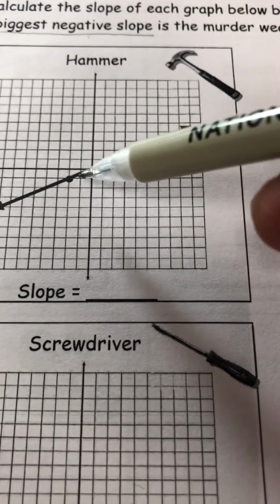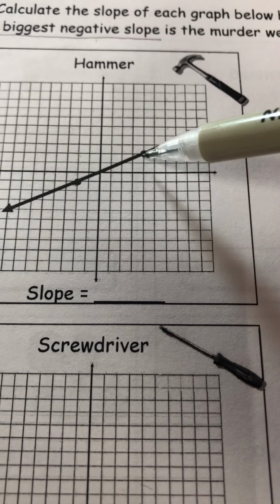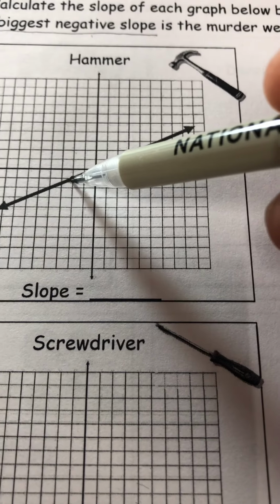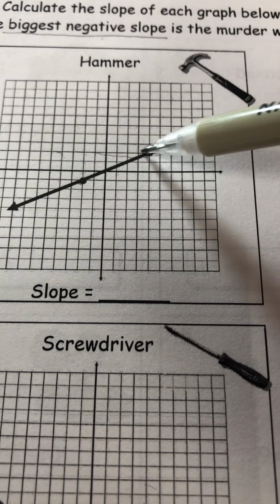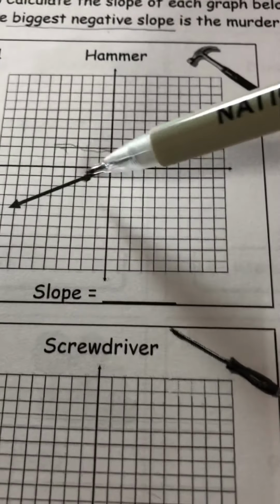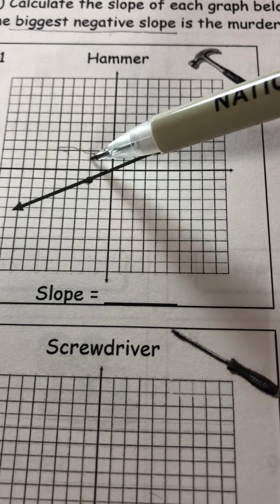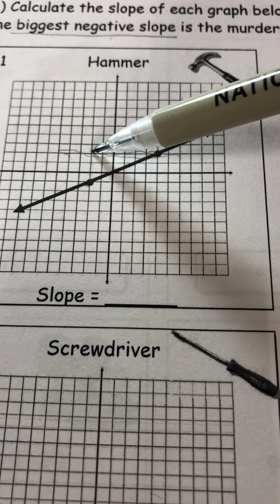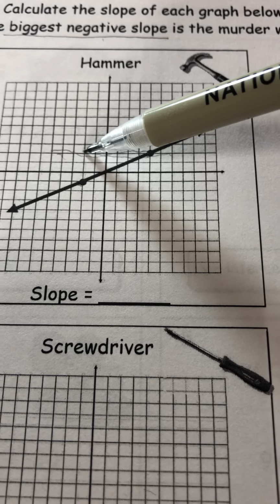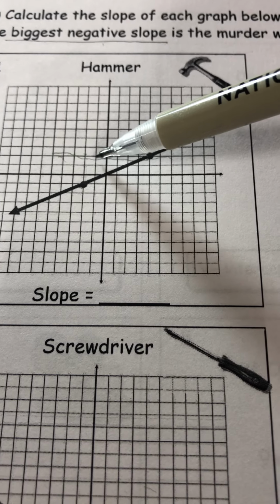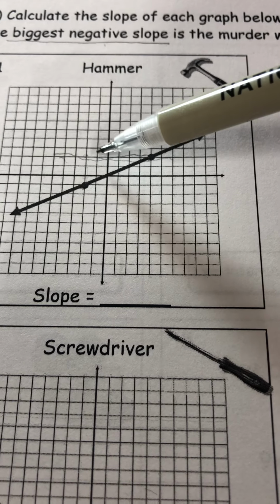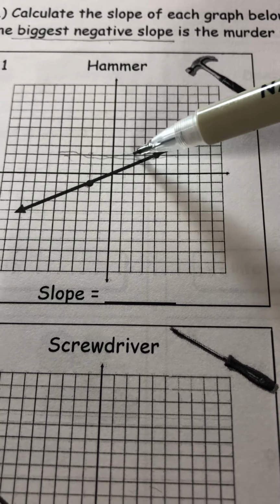Remember, it's the rise over the run. So you're just going to count from this point to this point. How many does it go up? So it's on this line, right? It's on this line right here. So from this point, it's up how many? Put that number as your numerator, your top number, over how many it goes over, the run. How many over is it? So from here, start counting 1, 2, 3.